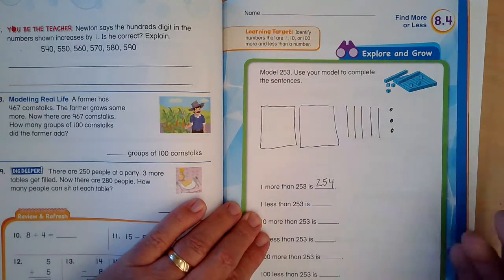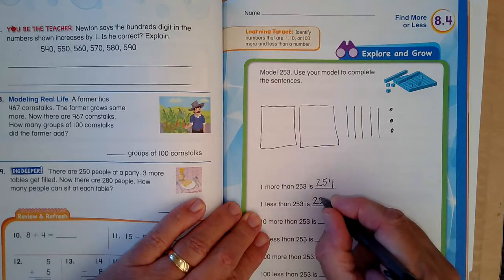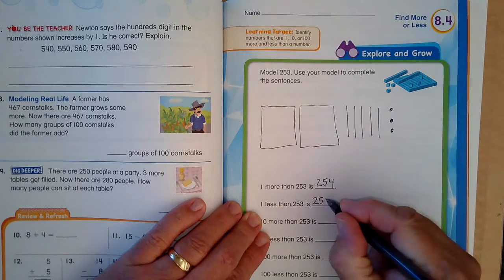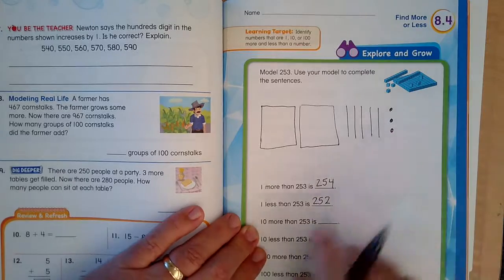All right. One less than 253. Again, my hundreds stay the same. My tens stay the same. 250, and then one less. I need to take one of those away. Now I have 252. See how that works?